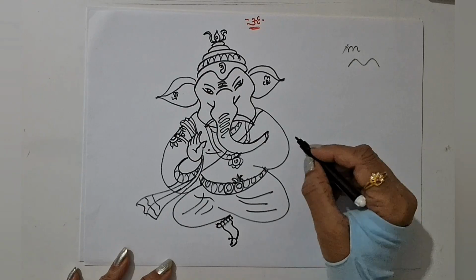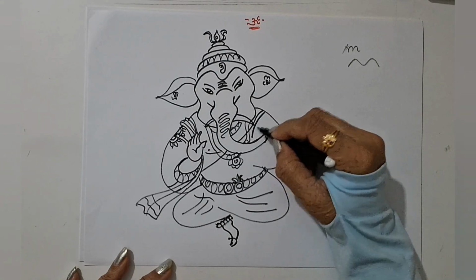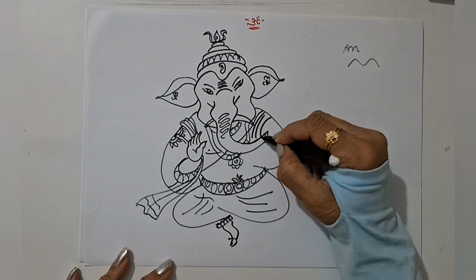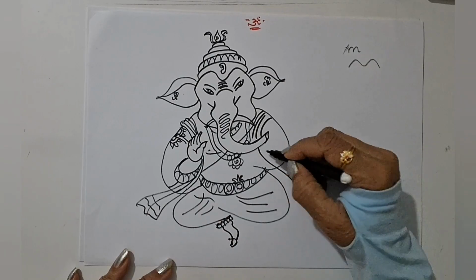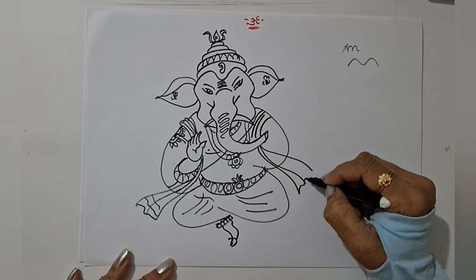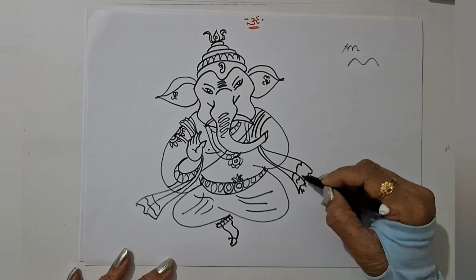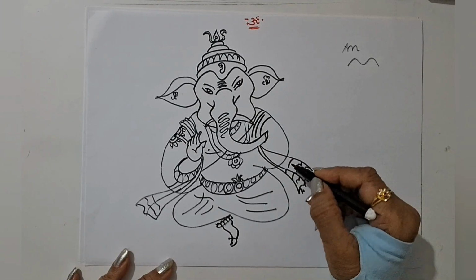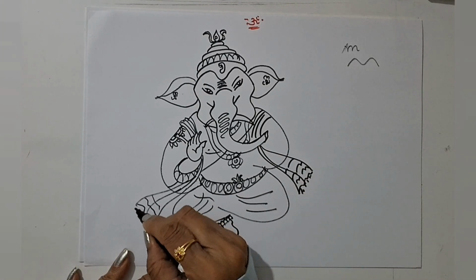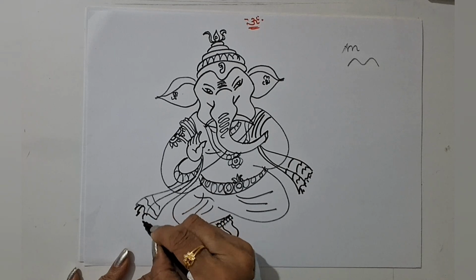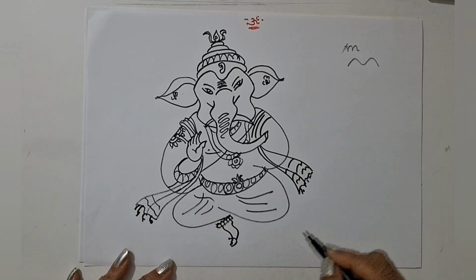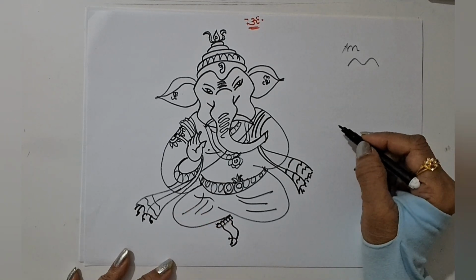Right? Now, here again this uttariyam or upavastram, border, whichever lines overlap, you may rub. First you draw with pencil, or if it is overlapping, you must calculate and draw.